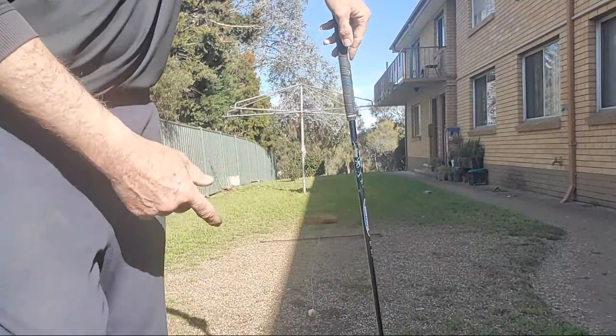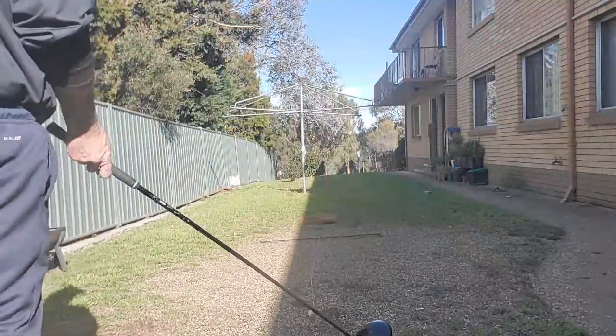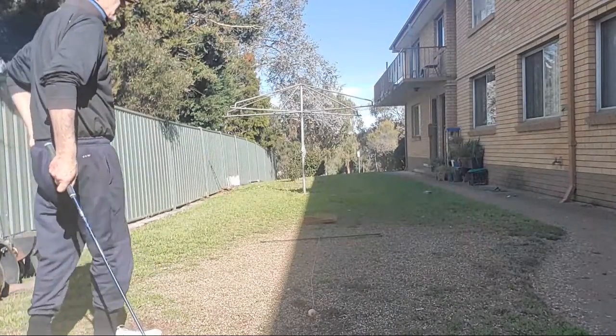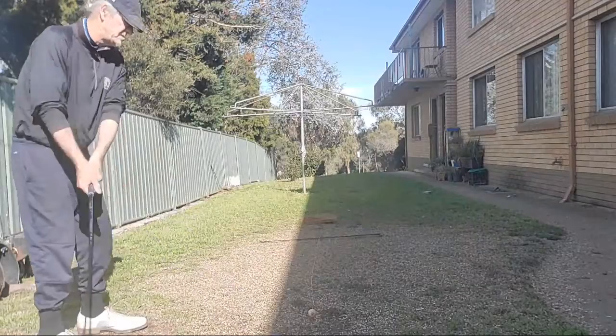About as nice a winter's day in Canberra, in Australia, as you're going to get. At least in August. Windy, but nice.